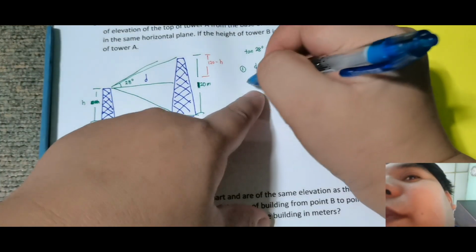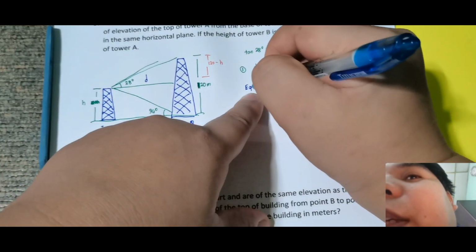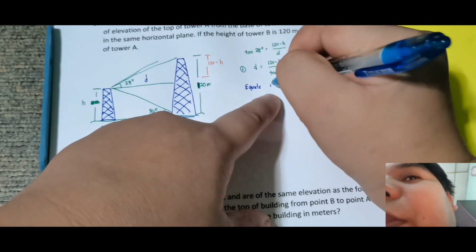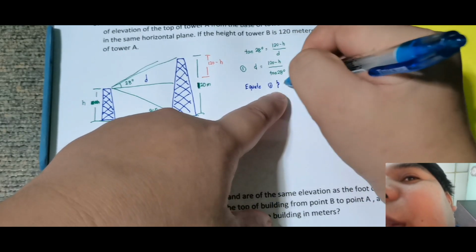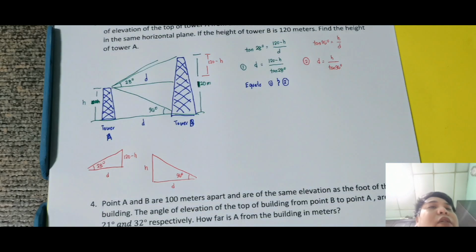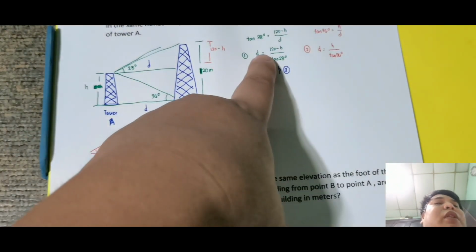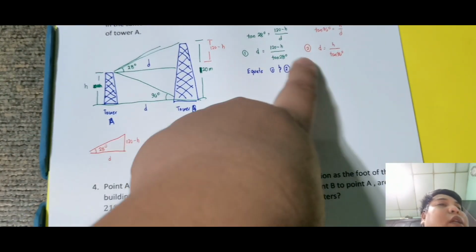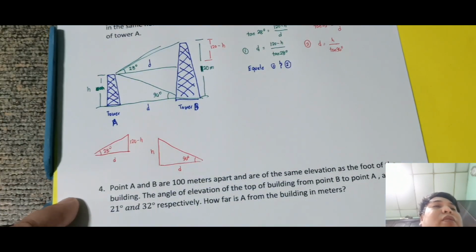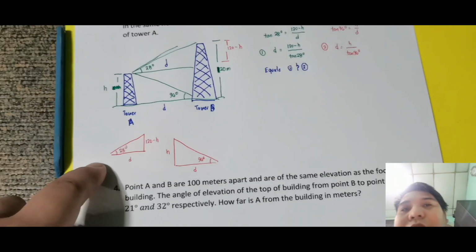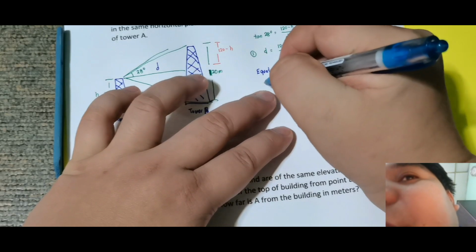So we can equate equation 1 and equation 2. If d is equal to 120 minus h over tangent 28 degrees and d is equal to h over tangent 96 degrees, then the two are equal.